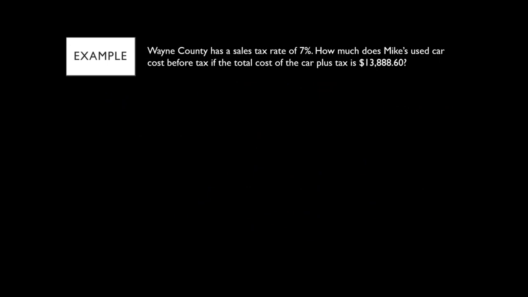So in this example, we've got Wayne County has a sales tax rate of 7%. How much does Mike's used car cost before tax if the total cost of the car plus tax is $13,888.60? So this is going to be one of the proportion formulas that we use because the price is marked up due to tax.